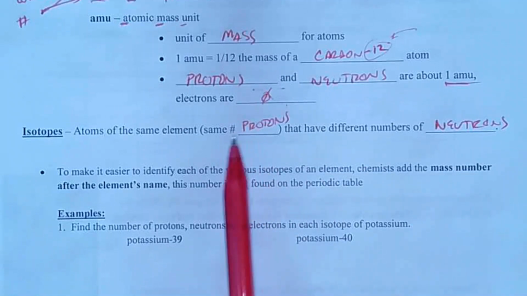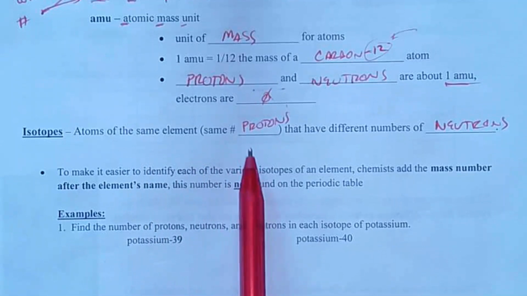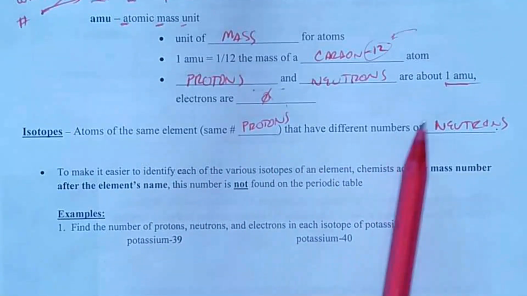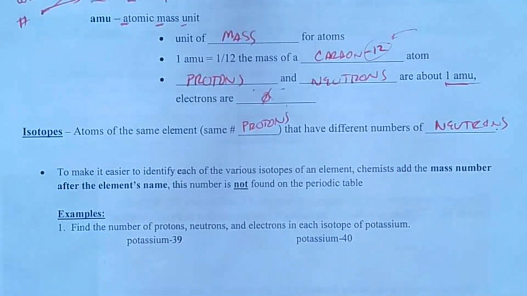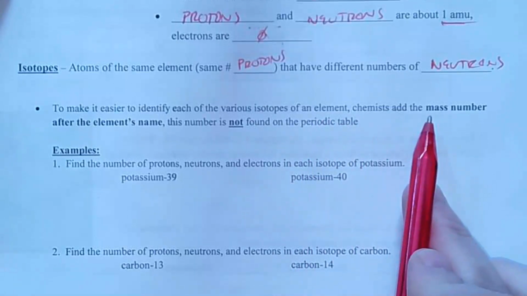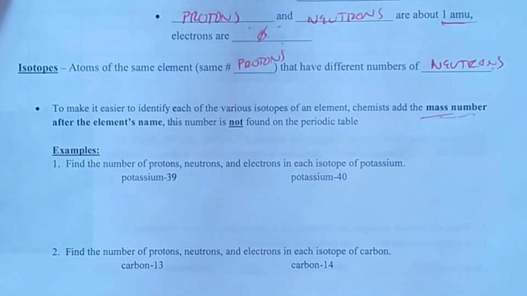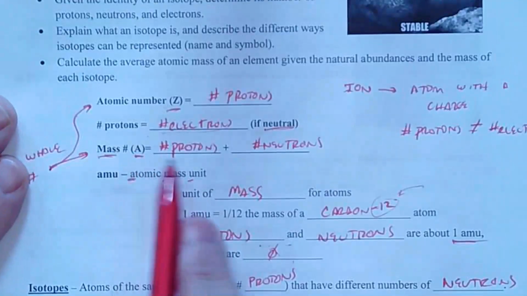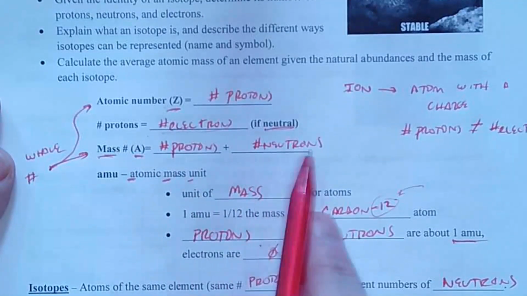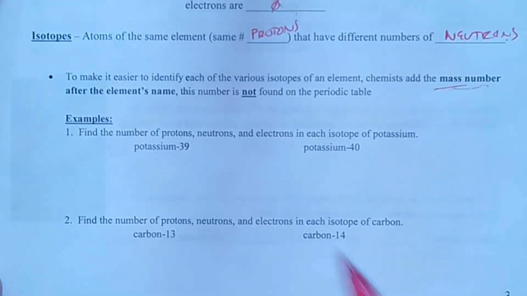But one thing about isotopes is they're just different versions of the same element, meaning they have the same number of protons, but they will have varying number of neutrons in the nucleus. Okay, that's what an isotope is. So to make it easier to identify which isotope you're talking about, you have to use the mass number, which, if you remember from up here, is just the number of protons and neutrons that are present in that nucleus.